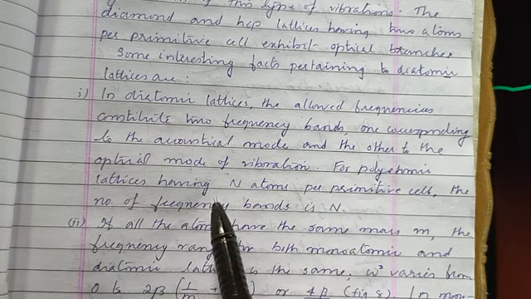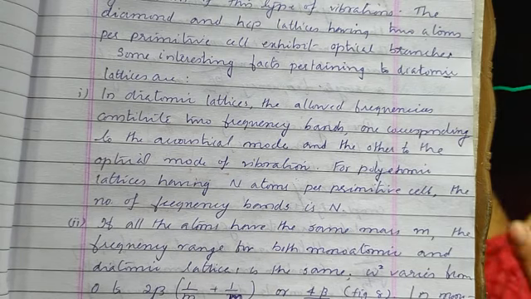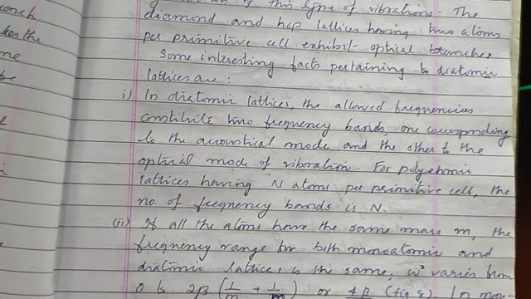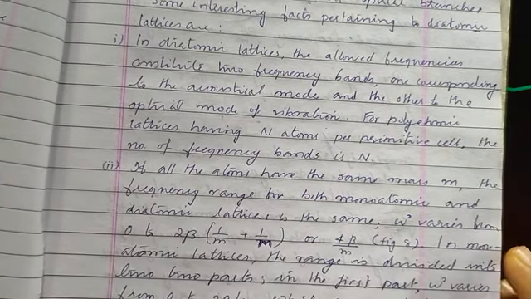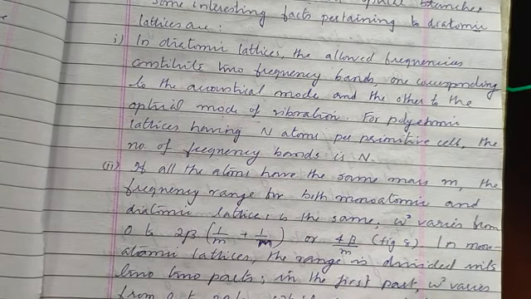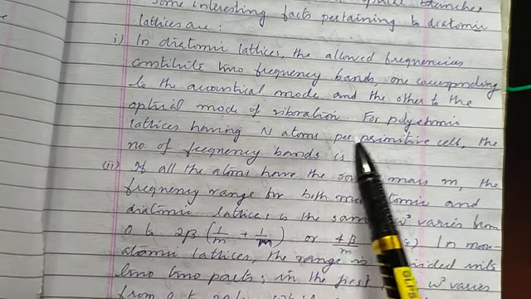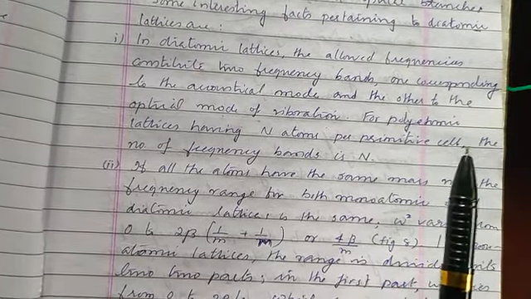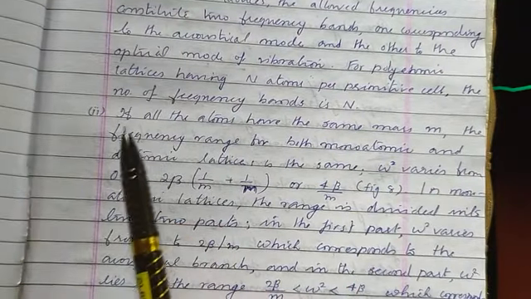For polyatomic lattices having n atoms per primitive cell, the number of frequency bands is n. So, since we are considering diatomic atoms, we will get two frequency branches. If you are considering polyatomic lattices having n atoms, we will get n bands of frequency. Okay, this is the first fact.